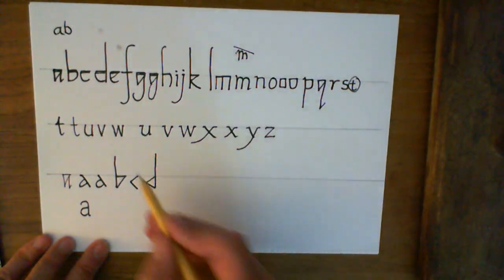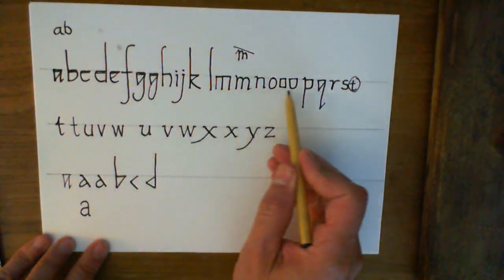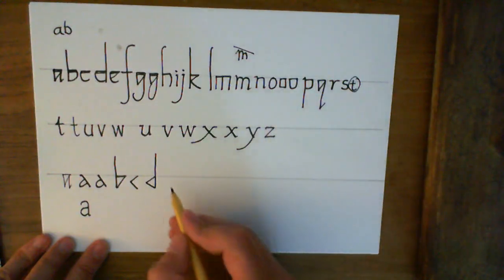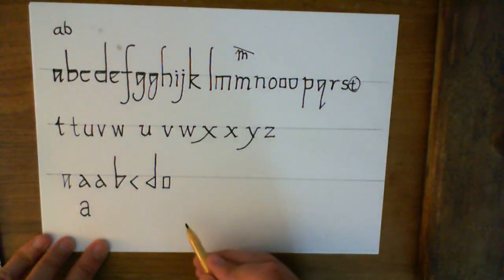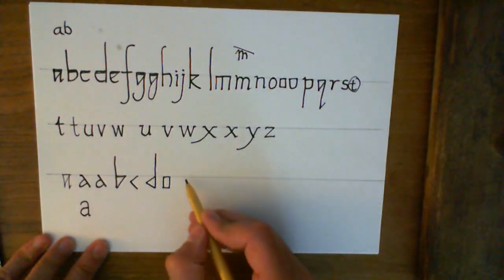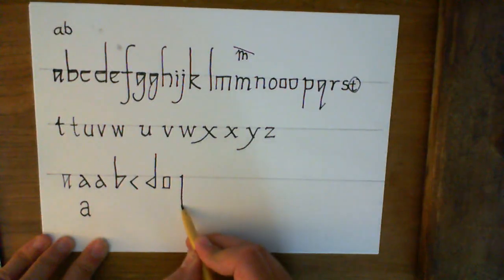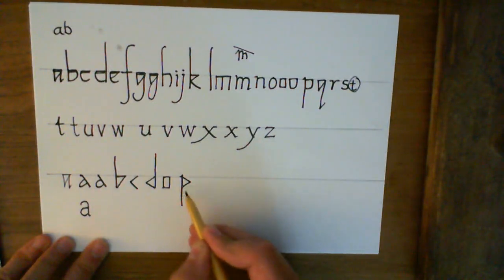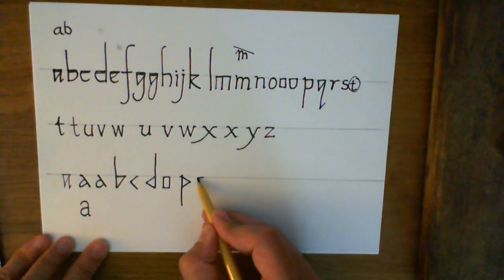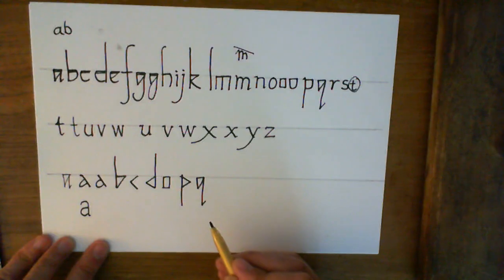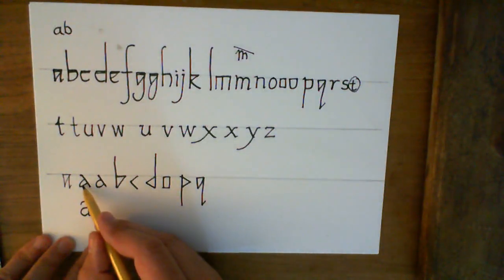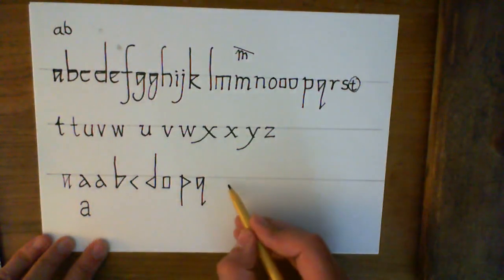Eliminating almost every single curve, and even here we can eliminate a curve if we have a student who's really having trouble with drawing circular forms. P, we can eliminate the curve. Q, we have eliminated it. So these are forms, and even this form of A here, I'm going to repeat it over here.